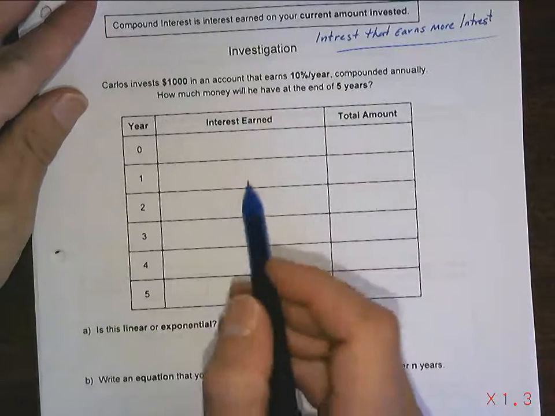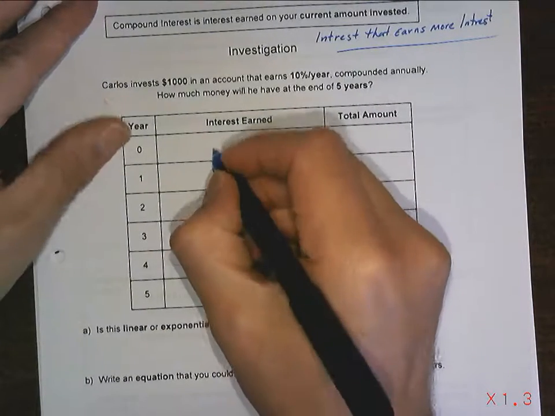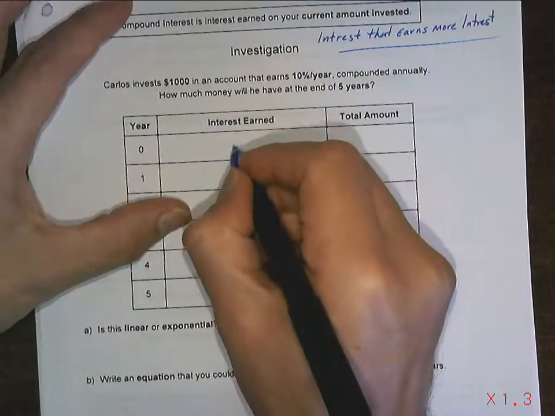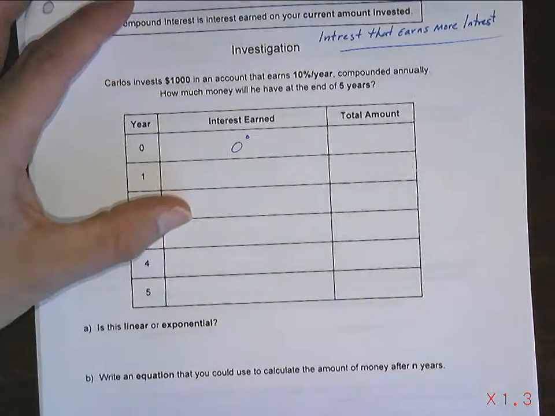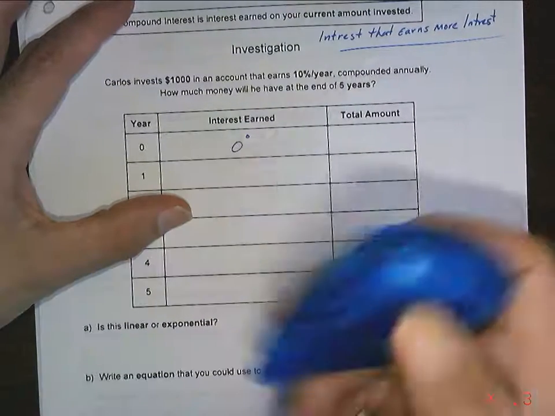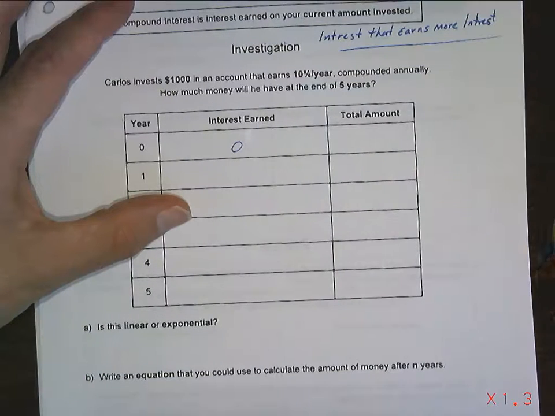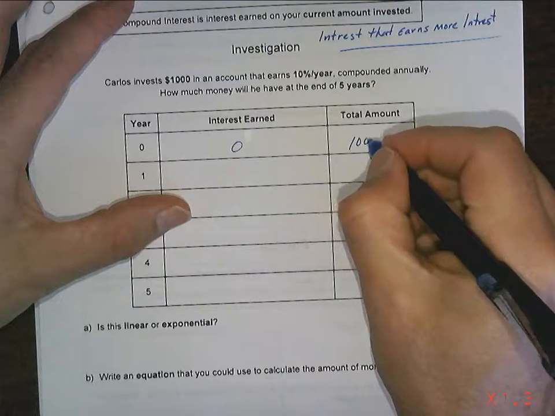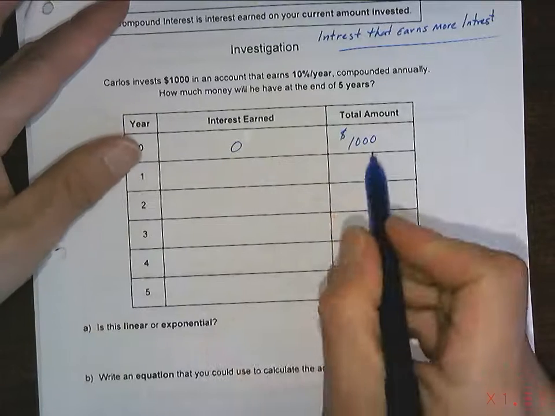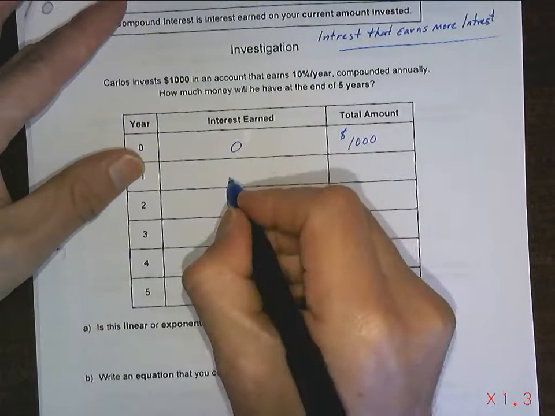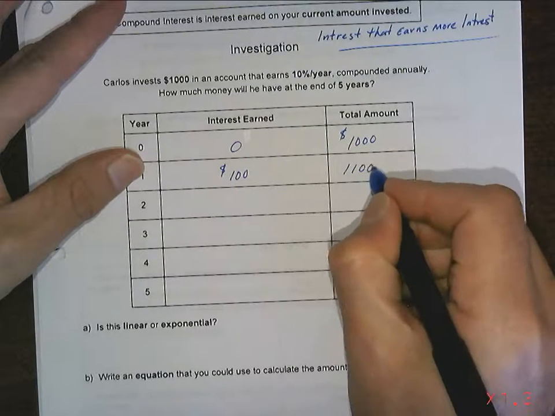We've got Carlos walking into the bank, and he's coming in with $1,000. So he's going to put $1,000 in the bank. He doesn't earn any interest as soon as he puts in the money. So he's got absolutely no interest at the very beginning, but he deposits $1,000. Now, after 1 full year of that money being in there, he's going to earn $100 in interest. So then he has $1,100.